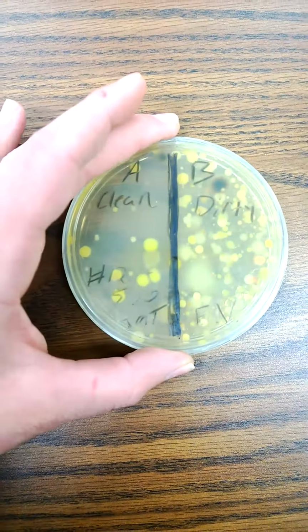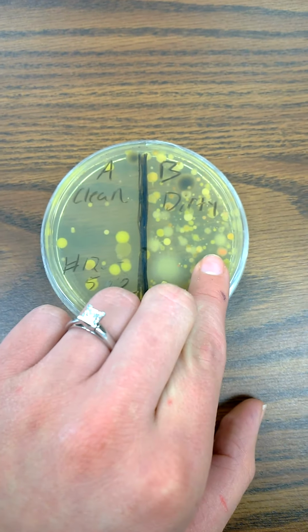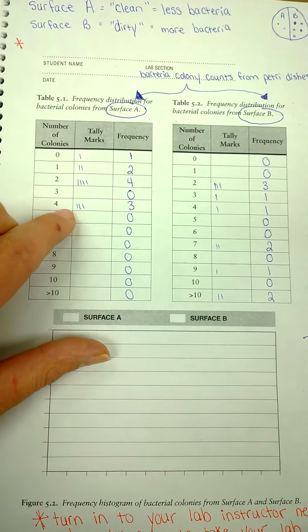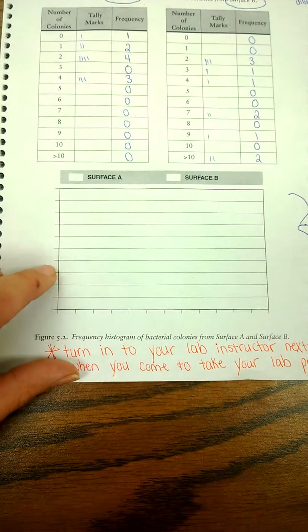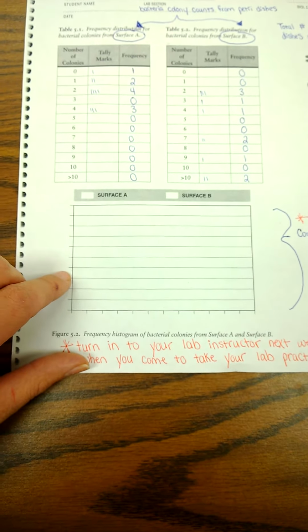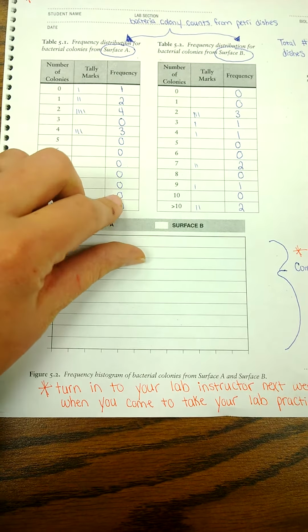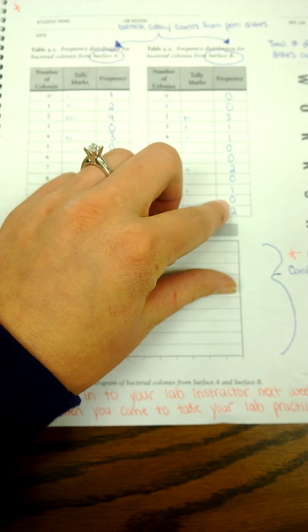After you completed all of the counts for side A and all of the counts for side B and recorded them in the table, you then created a histogram as a class. A histogram is a visual representation of the data that you collected here in your table.